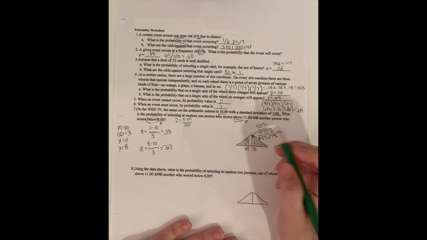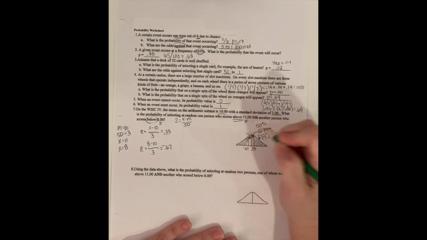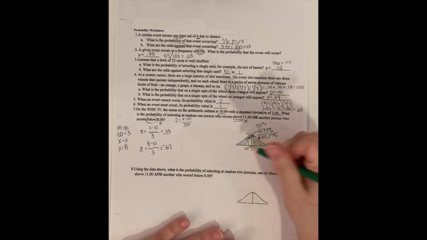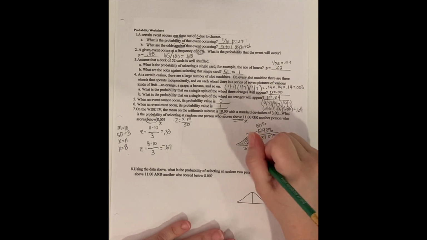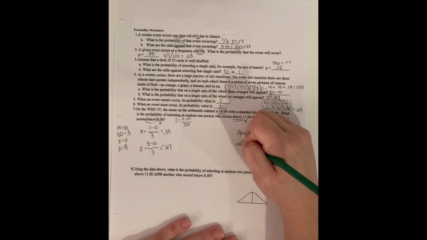Okay, and then we're going to do the other side of the curve, so we've got to find out what this unshaded chunk is, even though we don't really care about it. We care about the shaded chunk. We're going to use it to get us the info we do need. So on table A, it says from the mean to a z-score of 0.67 is 24.86.